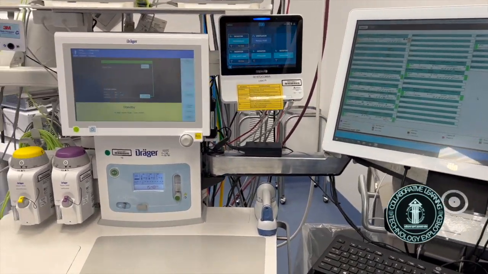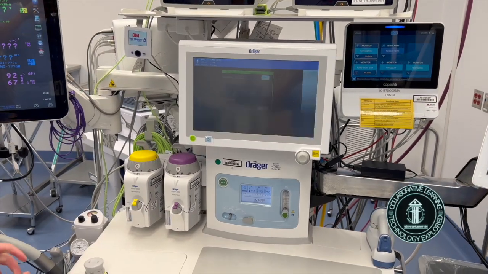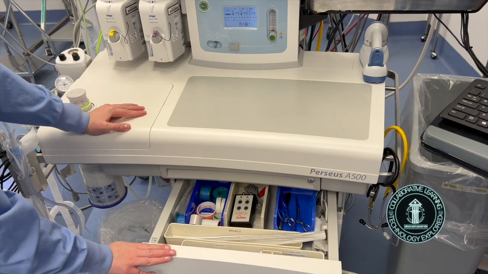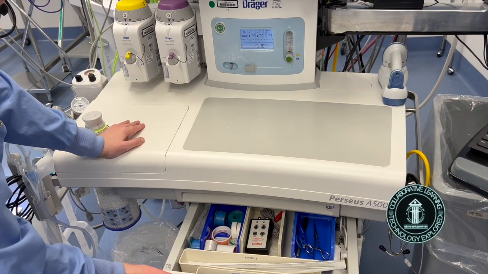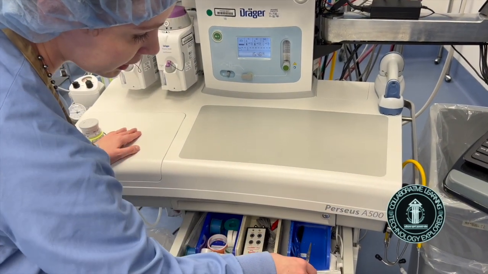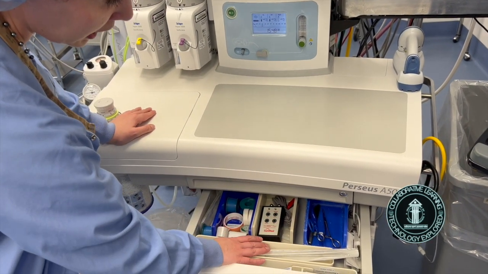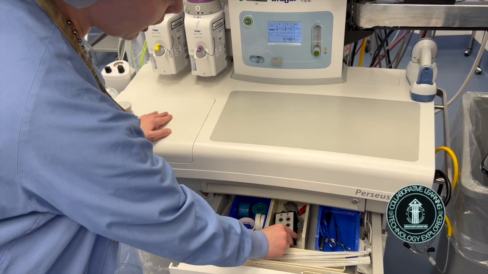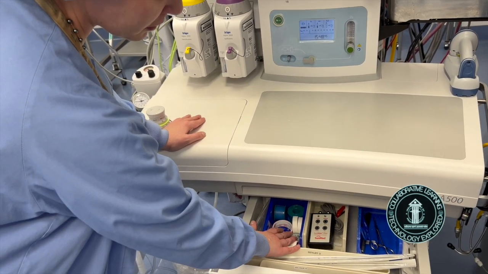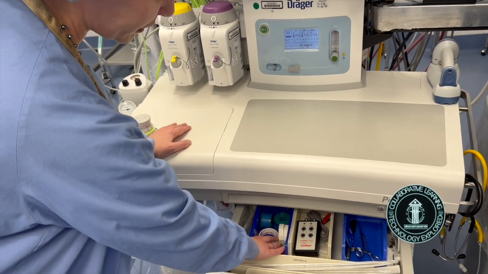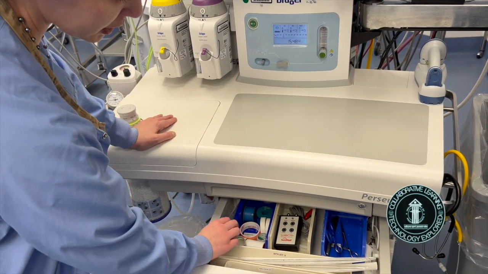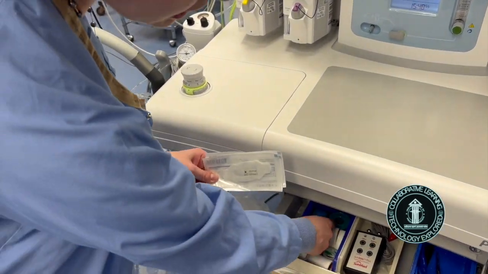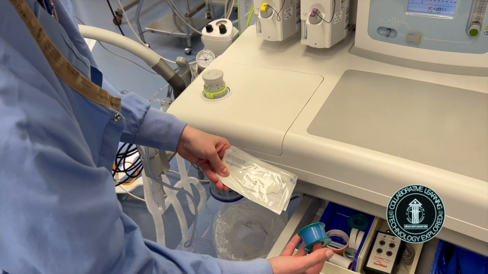All of our machines are standardized, and in our drawers we have a few things that are necessary for safe care for the patient. So we have Bair Hugger lamps. We also have a TwitchView monitor that is a backup monitor here. We have different types of tapes for the patient, for the tube and for the IV securement. We also have a special tape for the eyes.